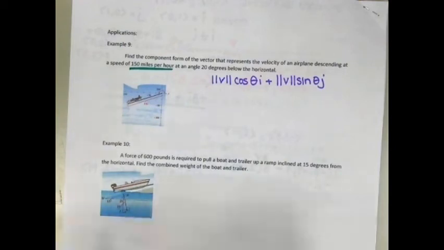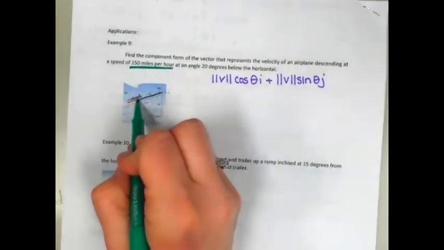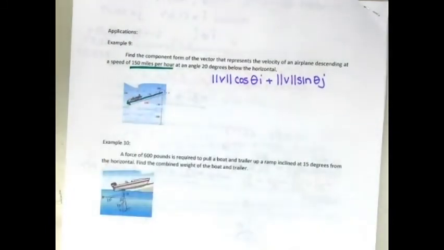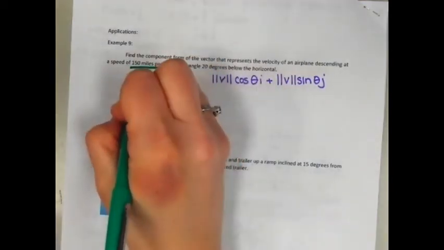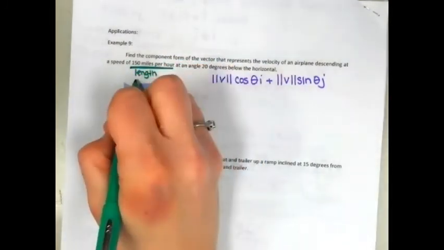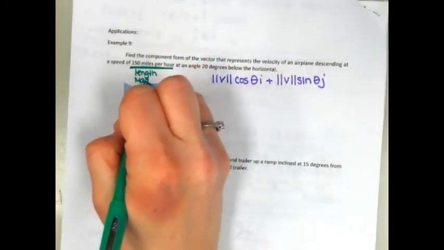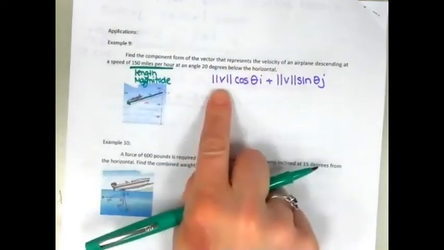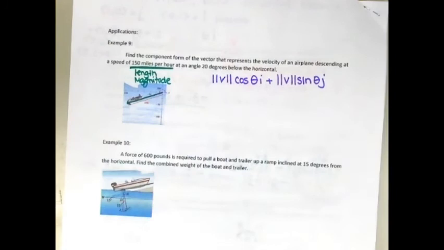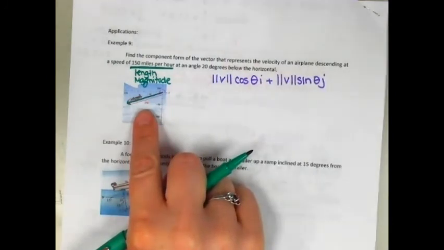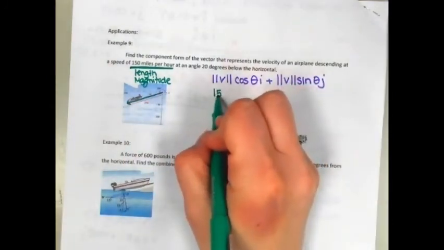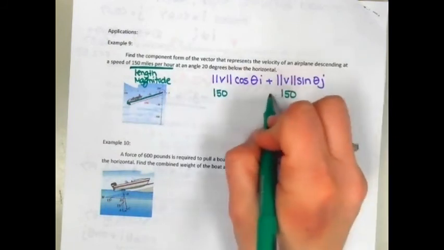What do you think that means? So if this is descending at 150 miles per hour, isn't it technically the length of my vector? And what does length actually represent? What is the length? So here's my length. And my length is actually my magnitude, isn't it? So do we actually have to find the magnitude of V? No, because we know the length of it from the initial point all the way down. We know it was 150 miles per hour. So we know this is 150.